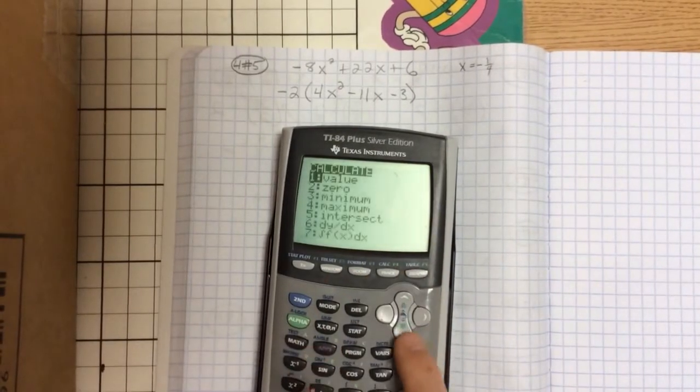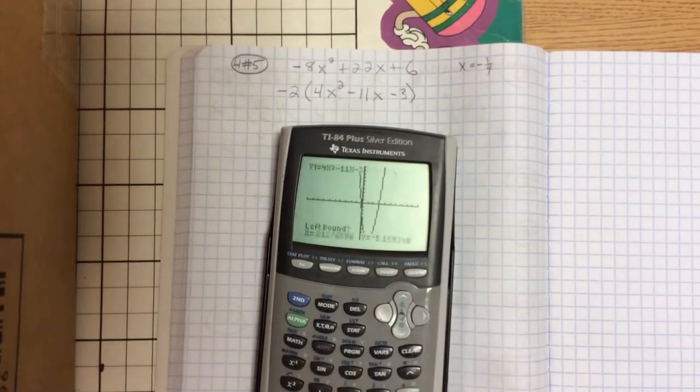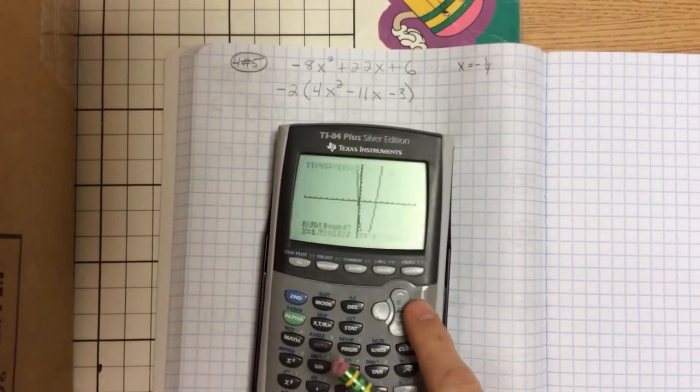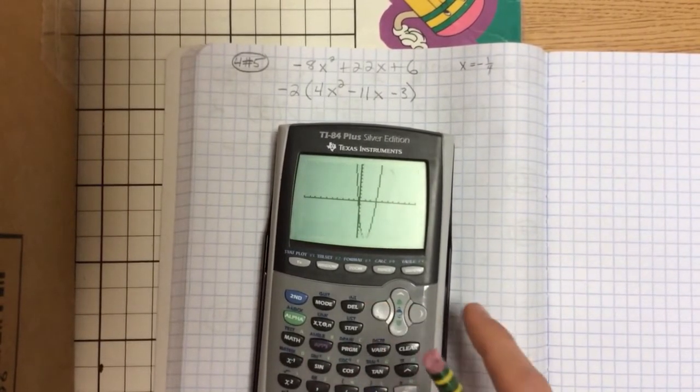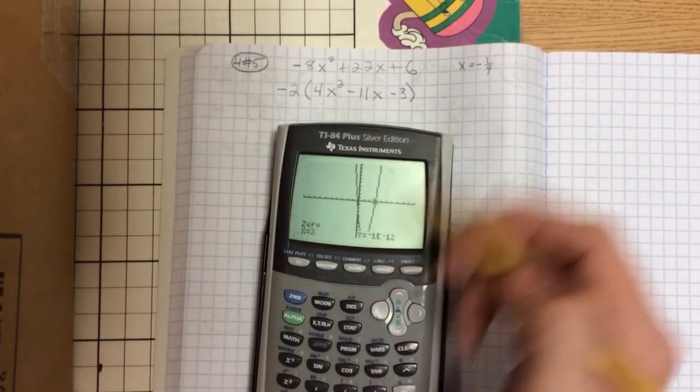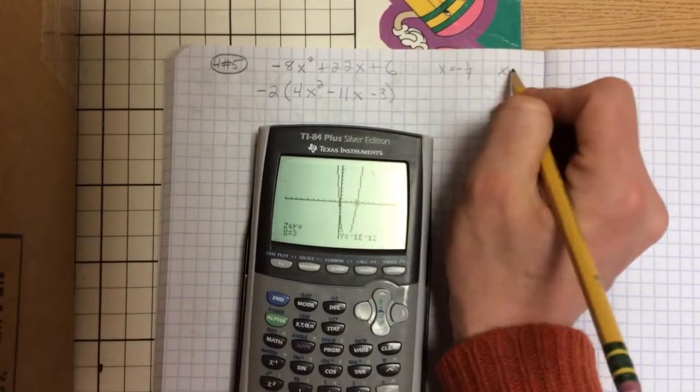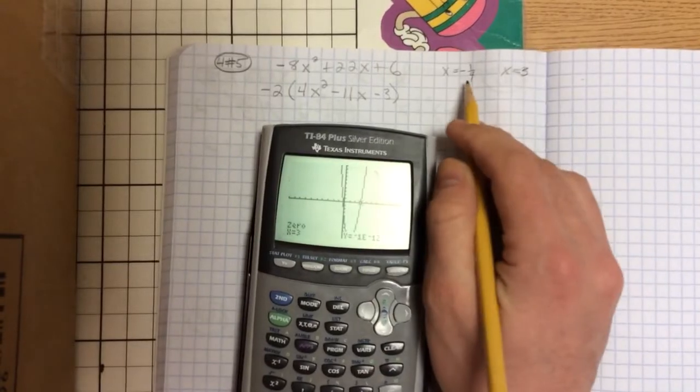Second calc, left, I've got it. Right, got it. Guess, there, and it's telling us that it's 3, so that one's nice. Okay, x equals 3. This one, we're going to work backwards.